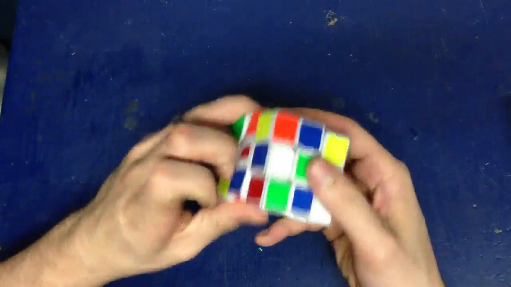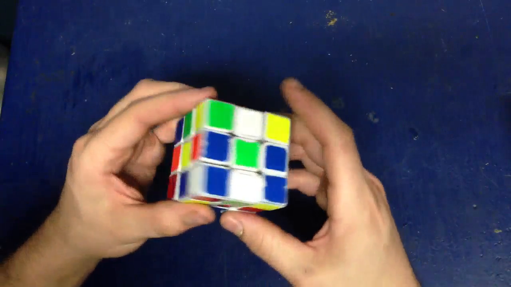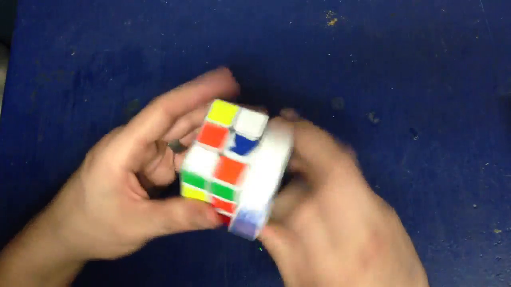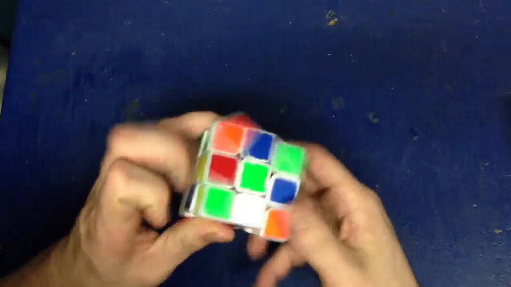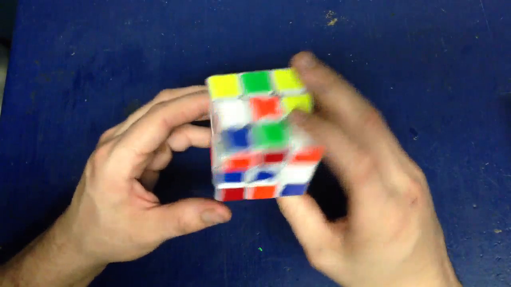So that was if I had a pair, I find the pair. Now that's only if I have one pair that I do that right there. That I'd look at that. Okay, let's just keep scrambling until I get some pairs. Okay, whatever. So let's say I don't have a pair.